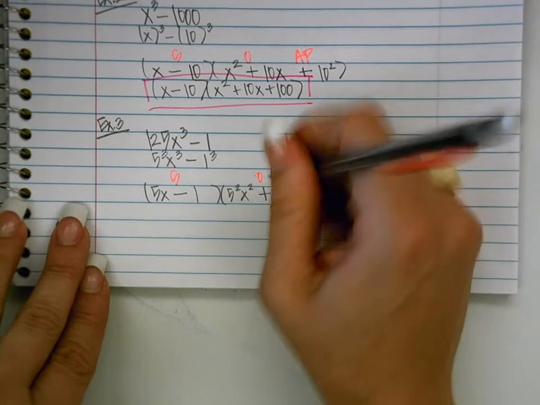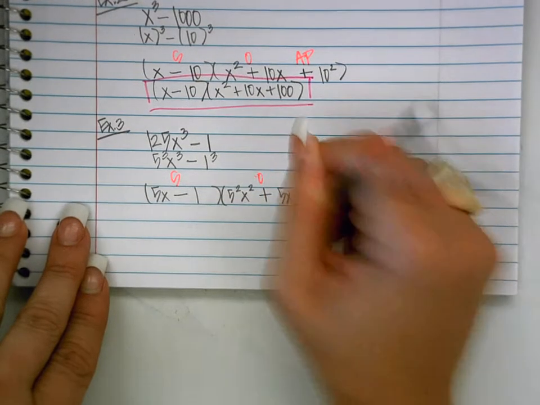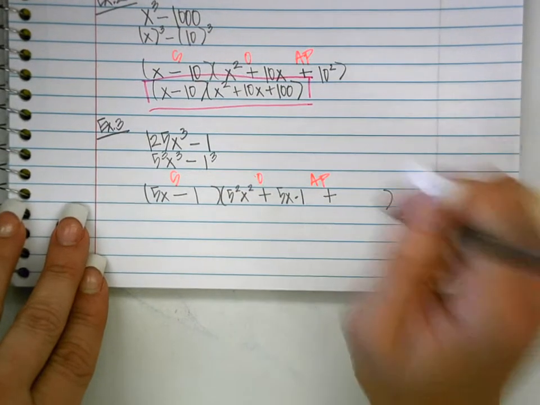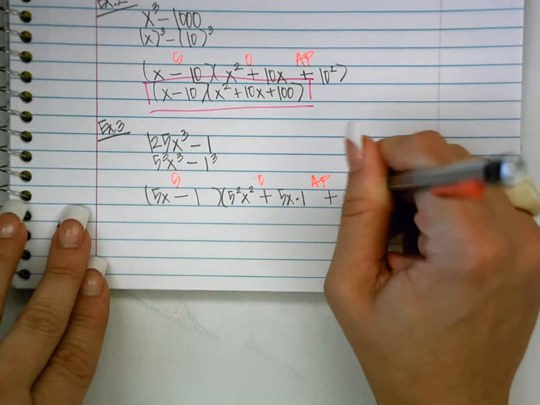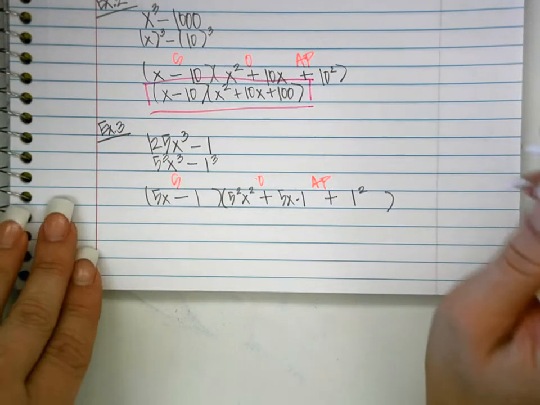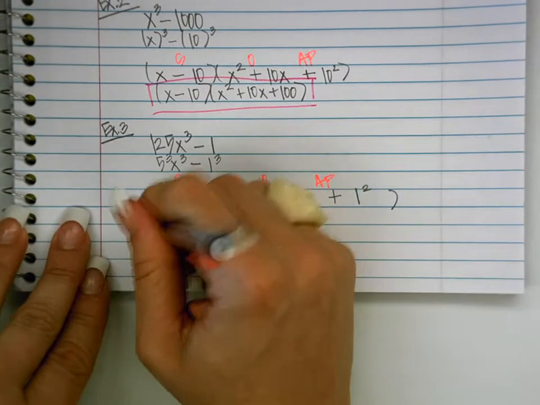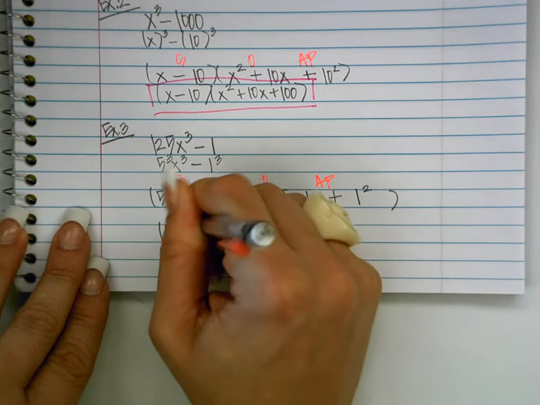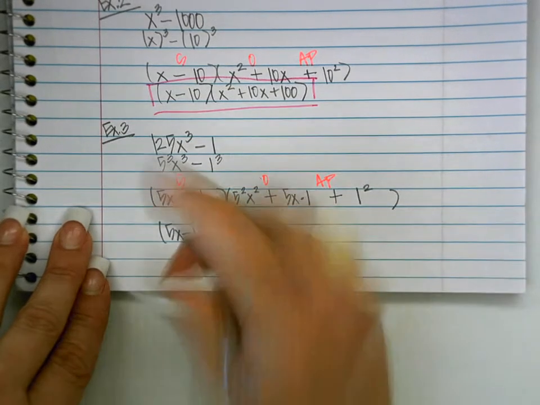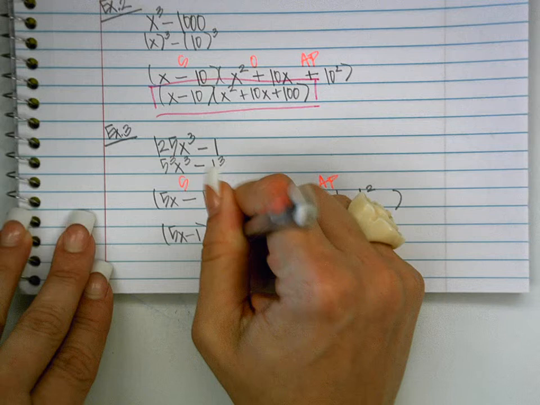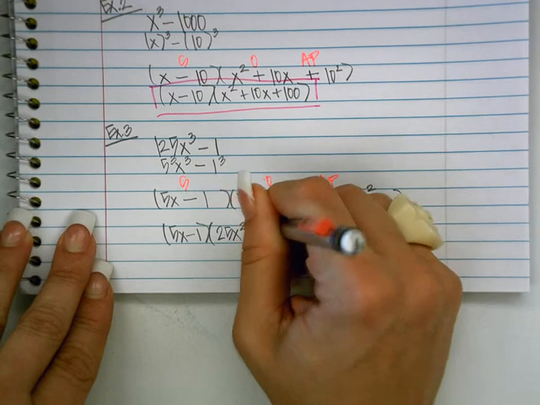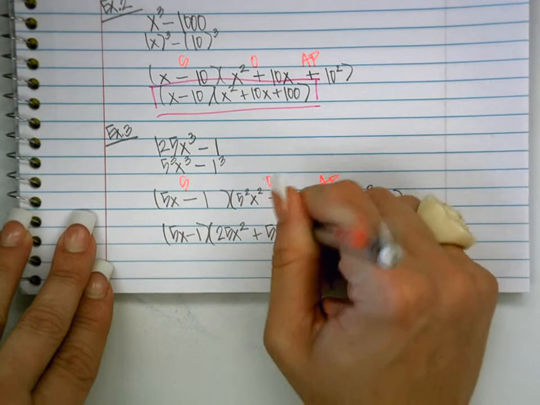That's actually 5x times 1. And then the second thing squared is 1 squared. So this one definitely needs to be cleaned up. Okay, for that, you just have 5x minus 1. And your second set of parentheses should be 25x squared plus 5x plus 1.